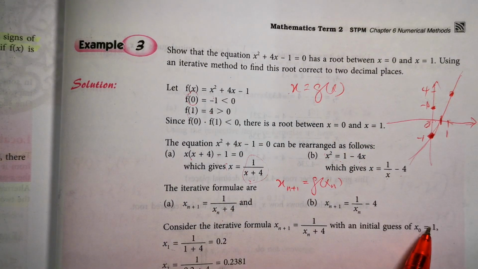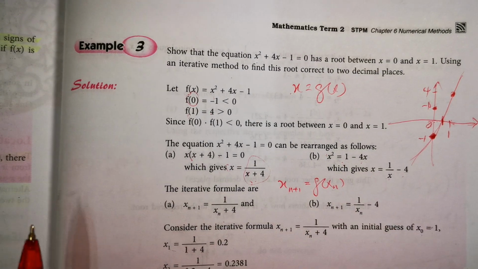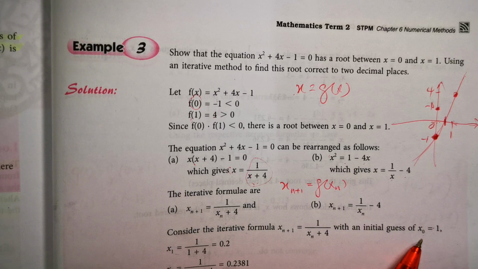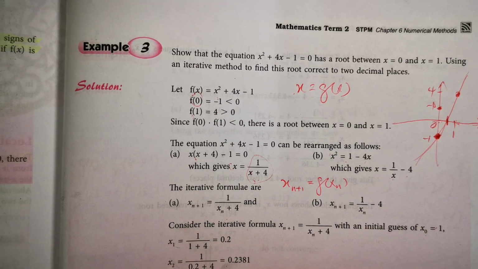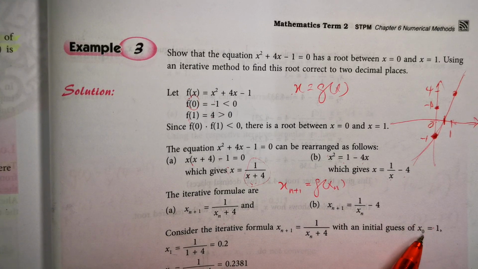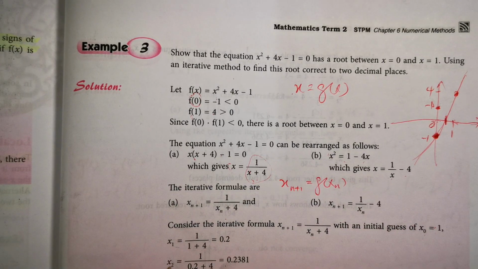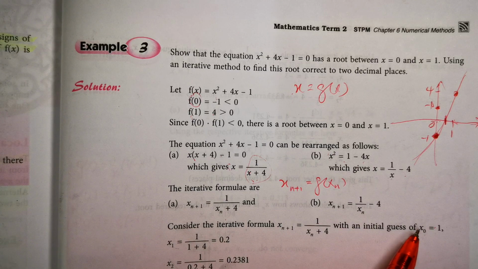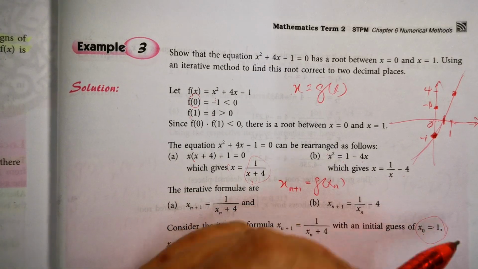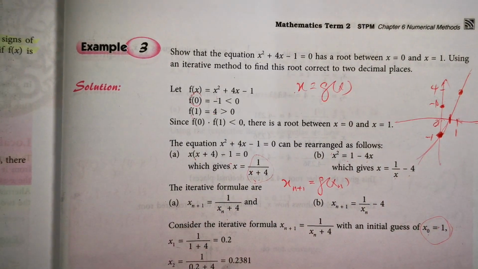So they don't use x1, they use x0. It can be the same. You want to start from 0 or from 1, up to you. If the initial value you write as x0, then the following will be x1, 2, 3. If you start with x1, then the following will be 2, 3, 4. But normally, honestly, we practice x0. We practice x0 equals 1.